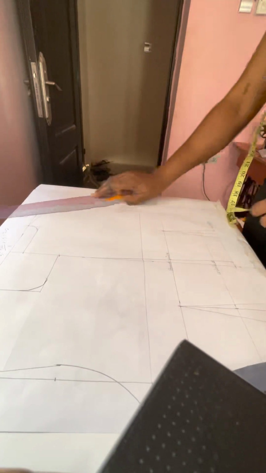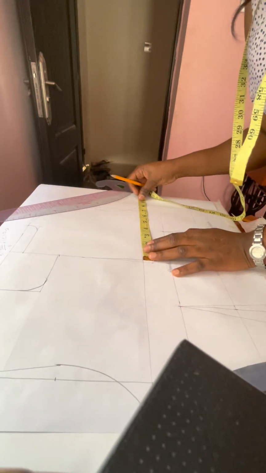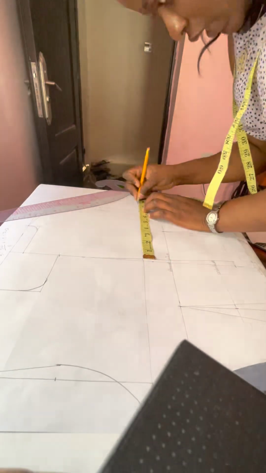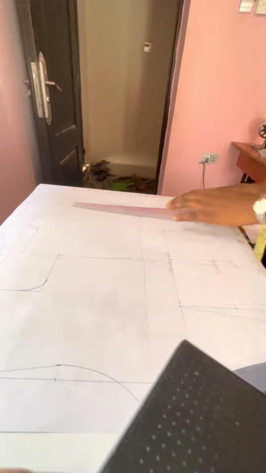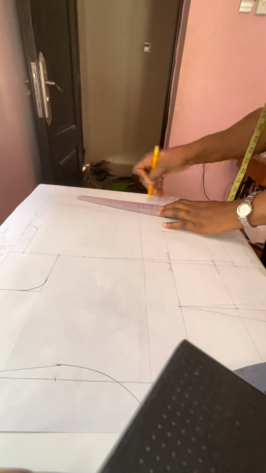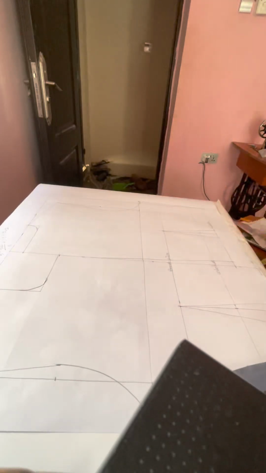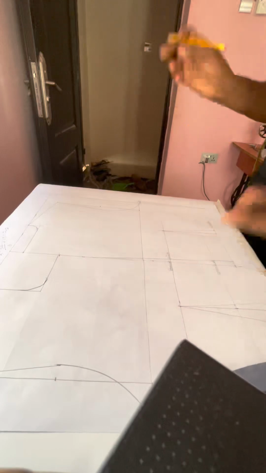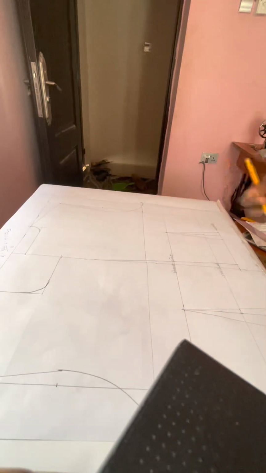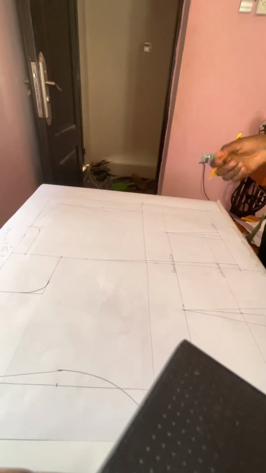So let's check our bust also. Our bust is supposed to be 8.5. So let me mark it here, 8.5. So I'll connect it to this place. So this is my bust. So we are done with the front and the back. See, this method is very, very easy. You just have to practice. The more you practice, the more you get better at it, and the more familiar it becomes to you.